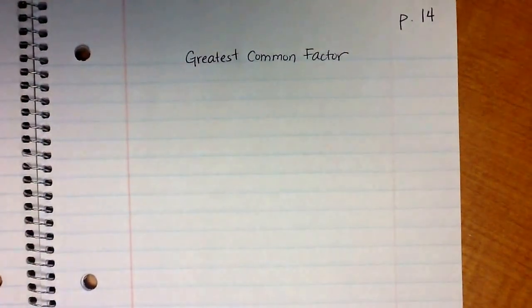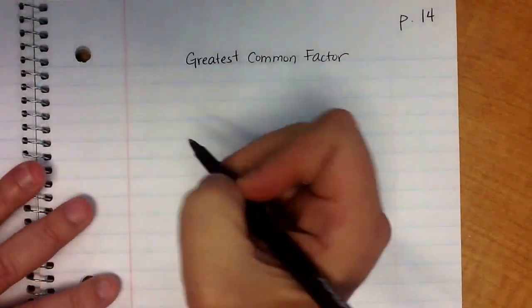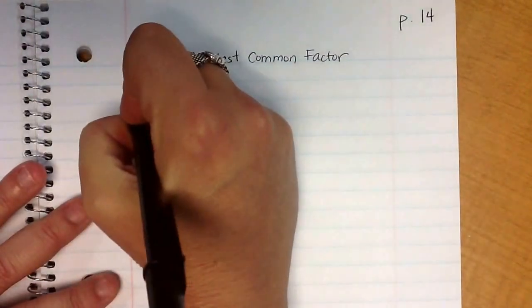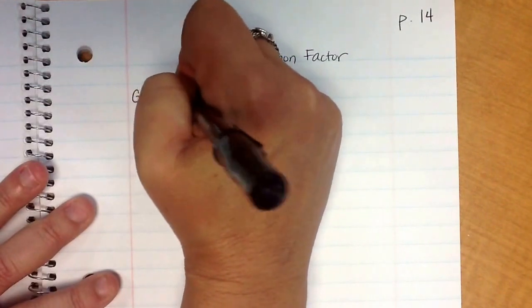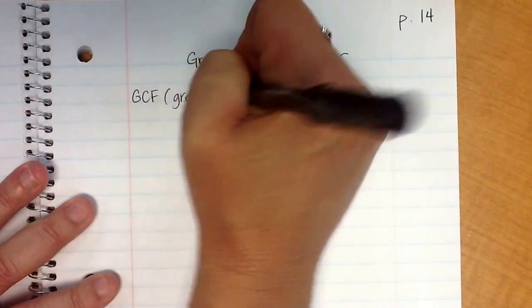Okay. So for the greatest common factor, I want you to take down a term. GCF, greatest common factor.